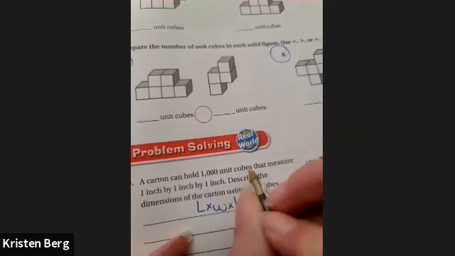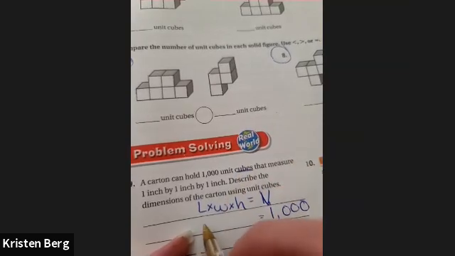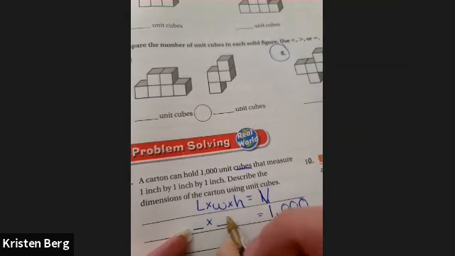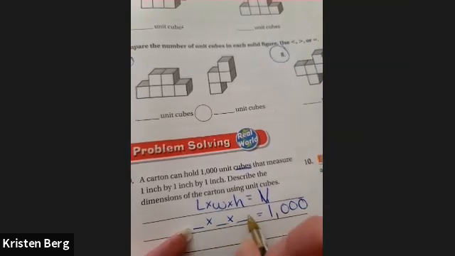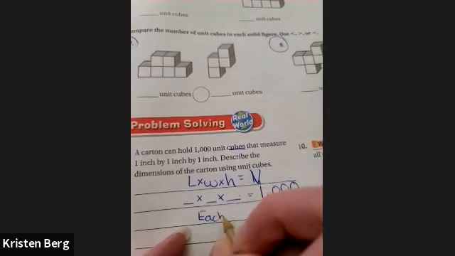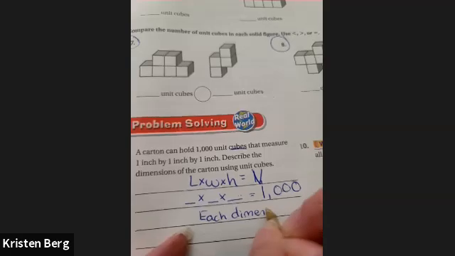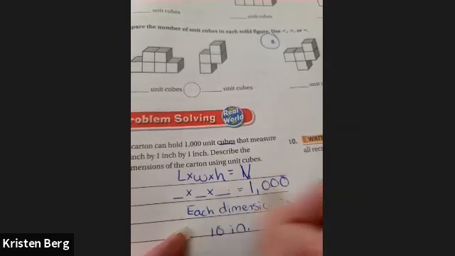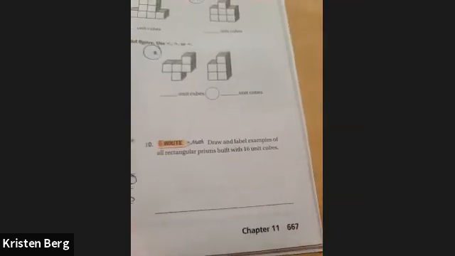And remember, they're saying cubes, so they all have to be the same amount. So what number would have to be here to be the same so that this comes out to be 1,000? Well, each dimension is 10 inches to make it 1,000 inches cubed.